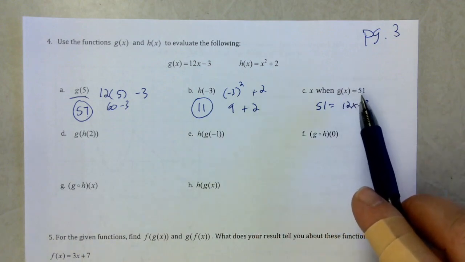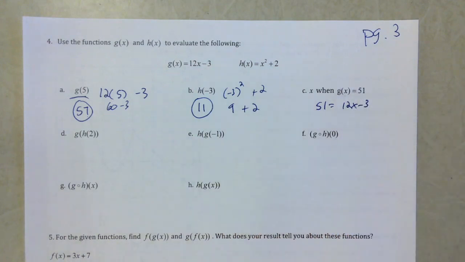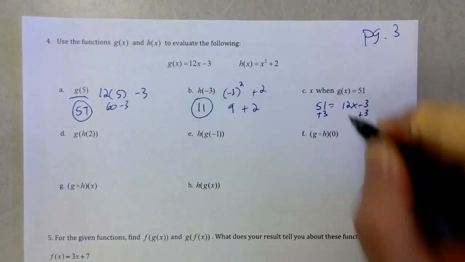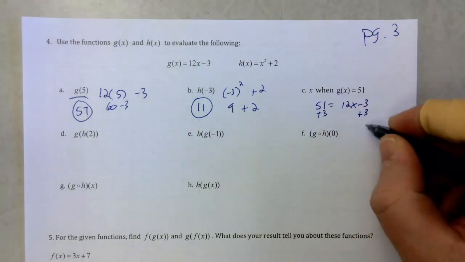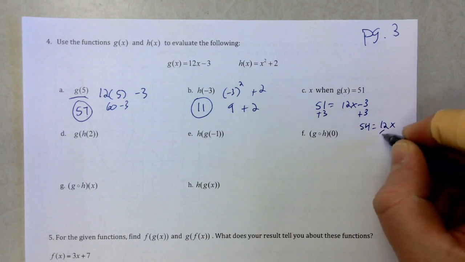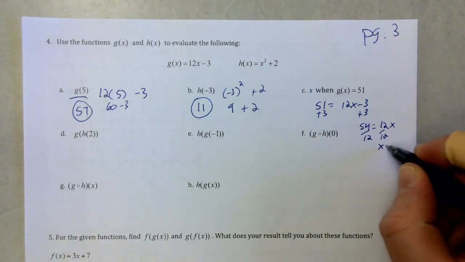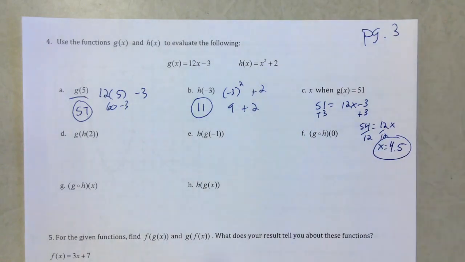This one I'm solving for x. Just a two-step equation. I'm going to add 3 to both sides. That gives me 51 plus 3 is 54 equals 12x. If we divide by 12 on both sides, you can use a calculator or a fraction, x equals 4.5. It's okay if you get a decimal.